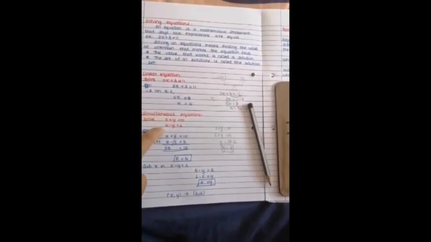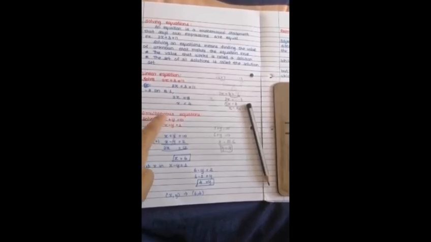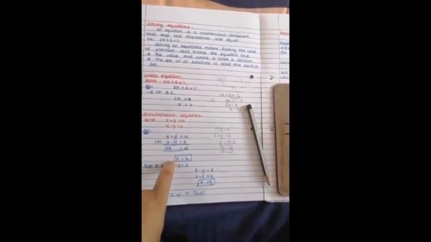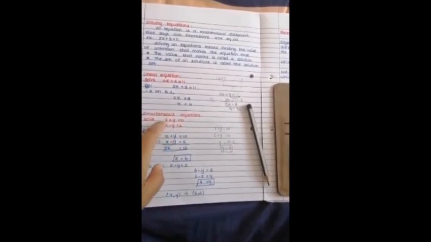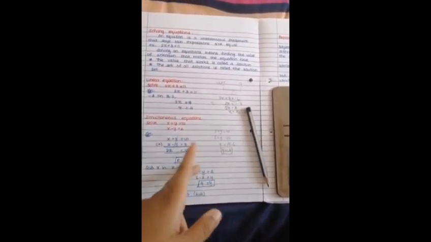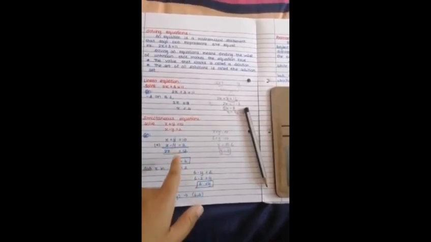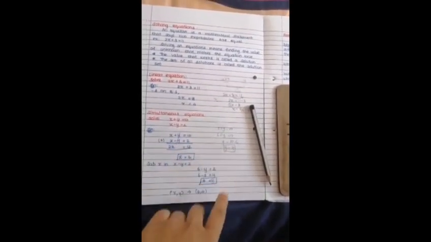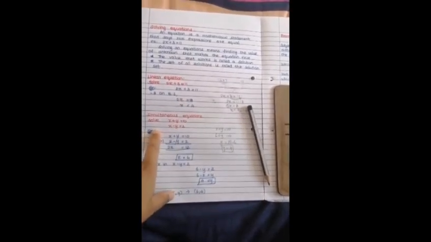If you add the first and second equations, you get the value of x. By getting the value of x, you can substitute in any of the equations to get the value of y. Similarly, whichever equation you use, you will get the same answer. This is called a simultaneous equation.